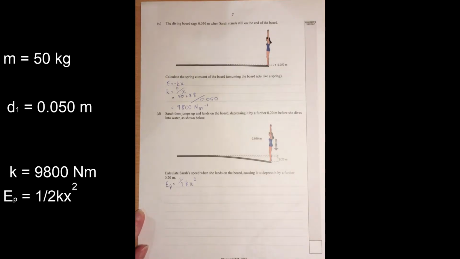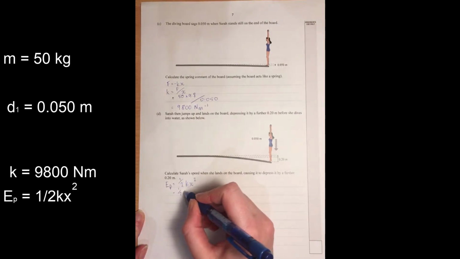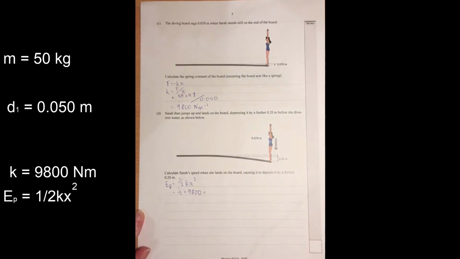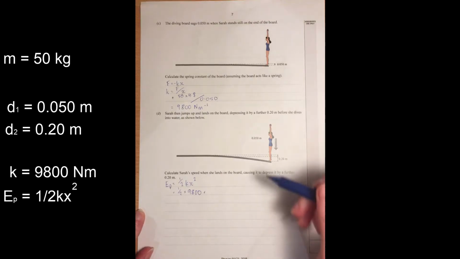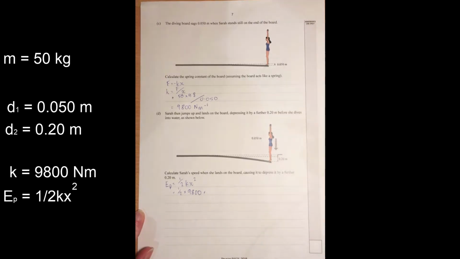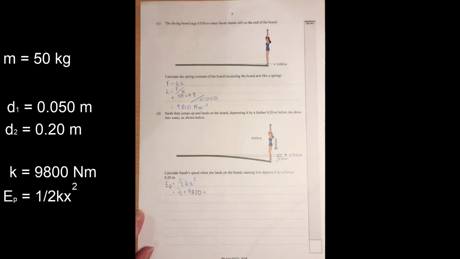Okay, so we've worked out our K from the previous question, so that's easy, we can just put that in. But what is the X that we're going to use? All right. Now the X that we're going to use is the total displacement. All right. So when Sarah is not standing on the board is at this level. All right. When Sarah is standing still on the board and before she jumps, it decreases by 0.050 meters. All right.